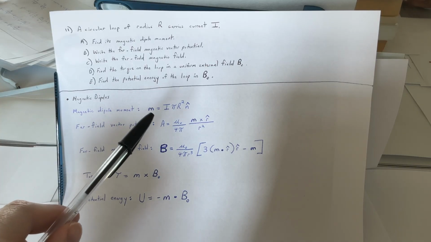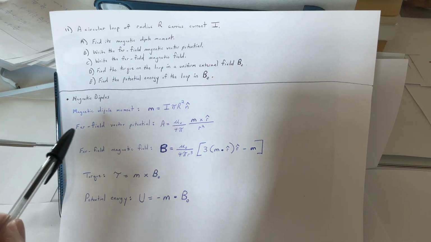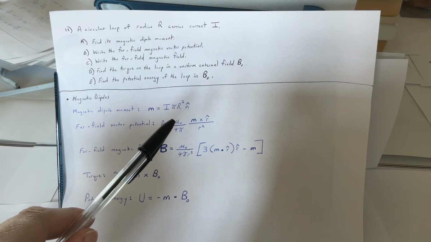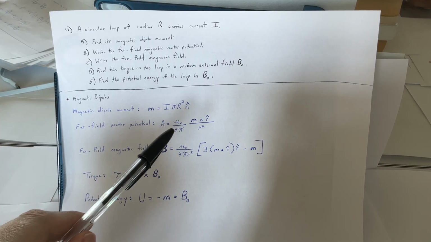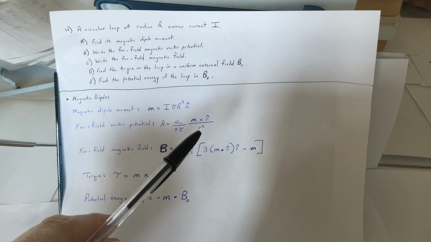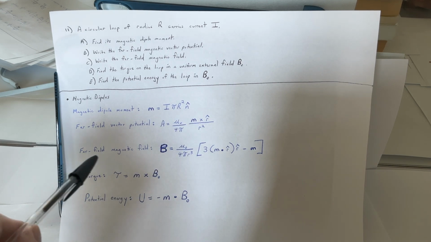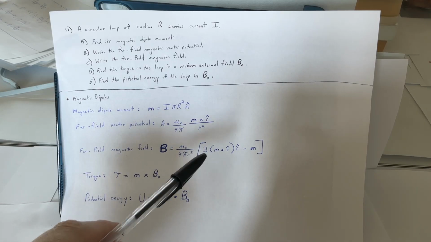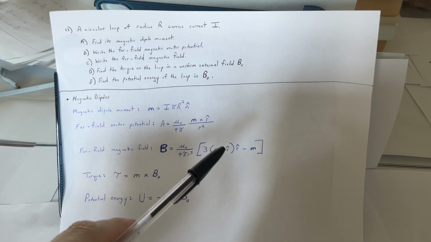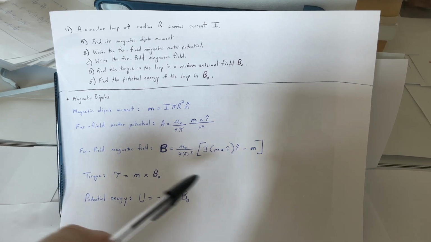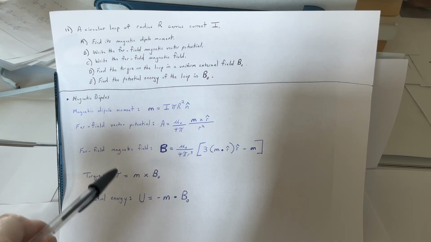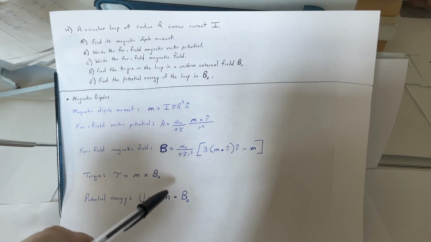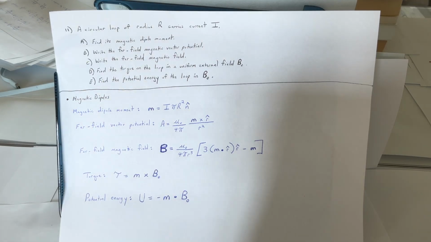Magnetic dipole moment m equals I pi r squared n hat. Our far field vector potential A equals mu naught over 4 pi times the cross product of m and r hat over r squared. Our far field magnetic field B equals mu naught over 4 pi r cubed times the quantity 3 times the dot of m and r hat, times r hat, minus m. The torque tau equals the cross product of m and B naught, and the potential energy U equals the dot product of negative m and B naught. Okay, so that's for number 11.